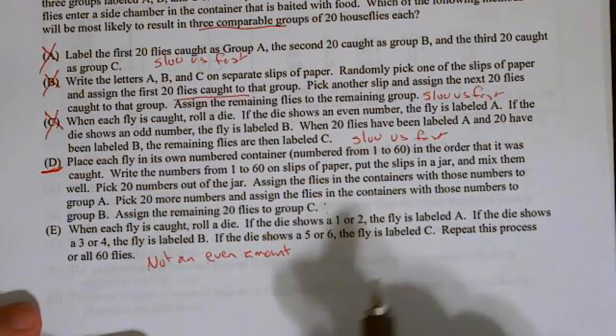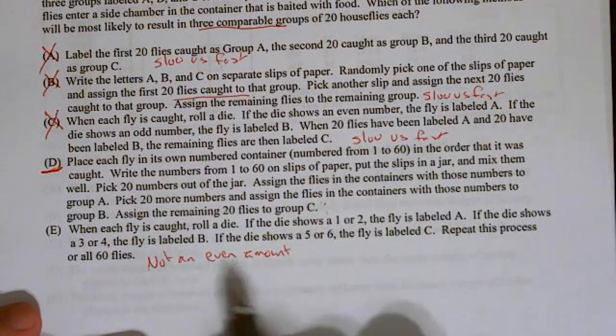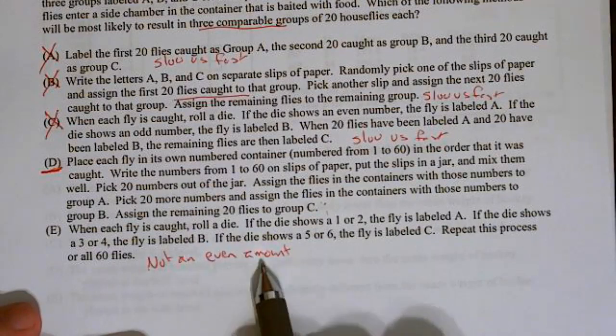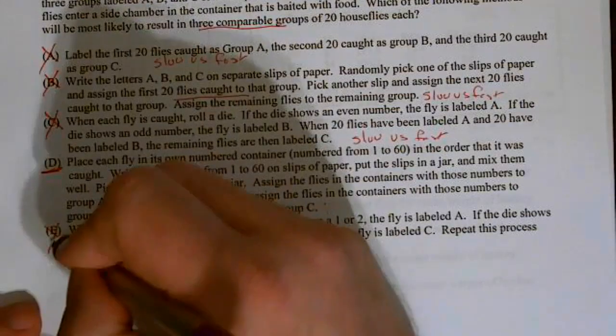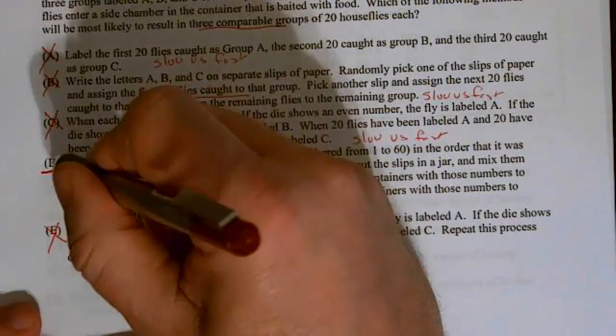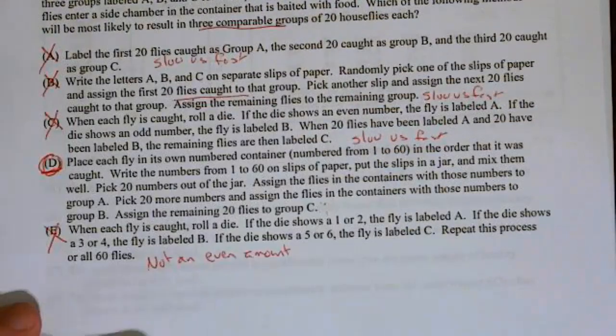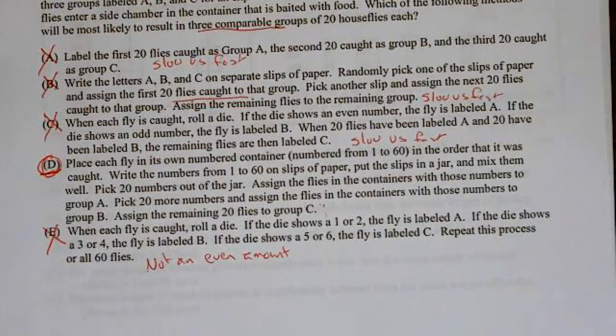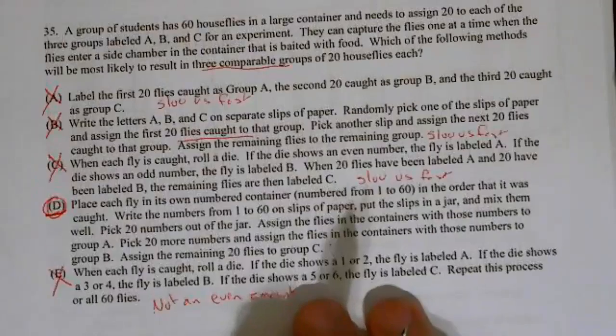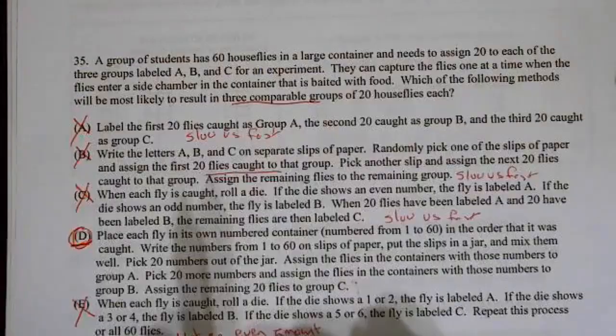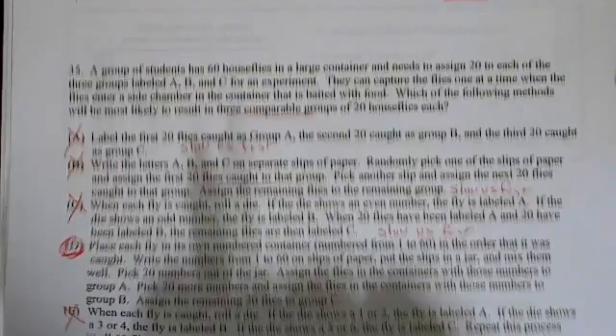Although it's randomized, sometimes our percentages get off, so we may not have an even amount, and we were required to have an even amount. So the only way to have an even amount is to put all of the numbers in a hat and draw. The first 20 drawn go to one group, the next 20 to the other group, and the last to the third group. So the answer to 35 is in fact D.